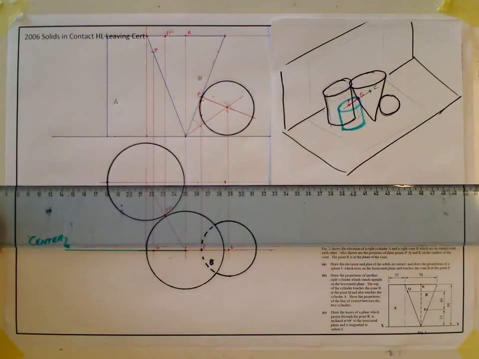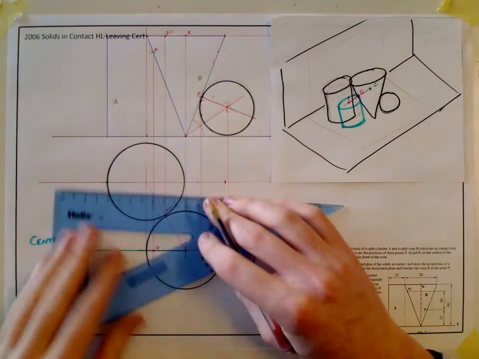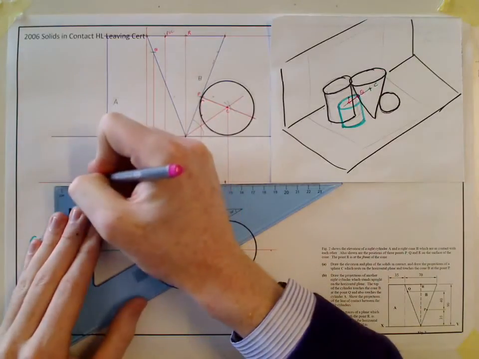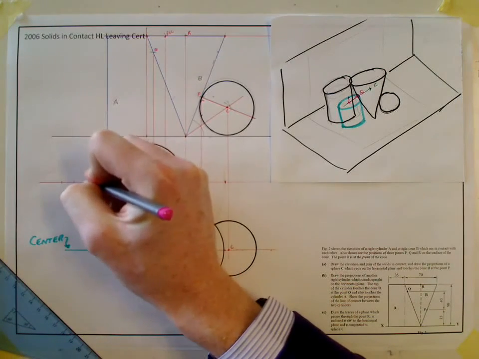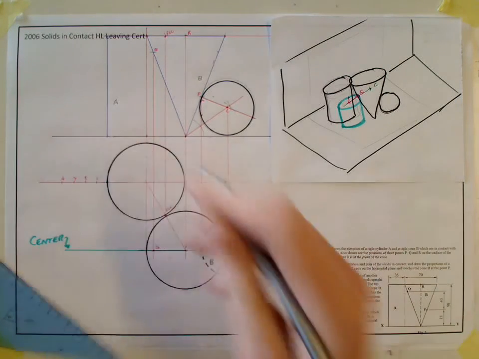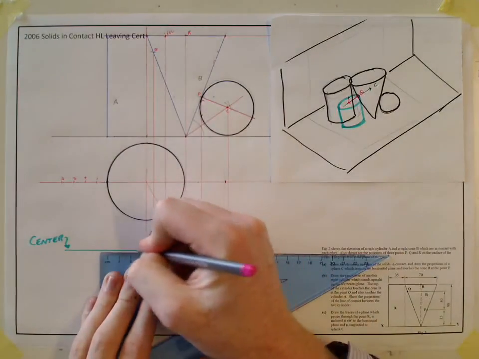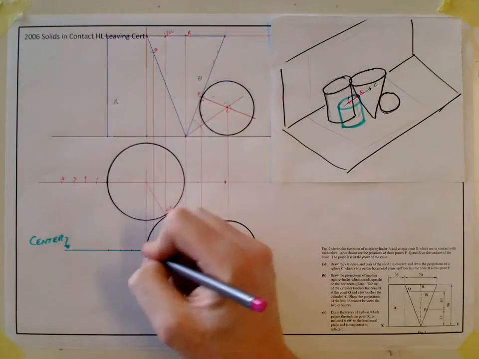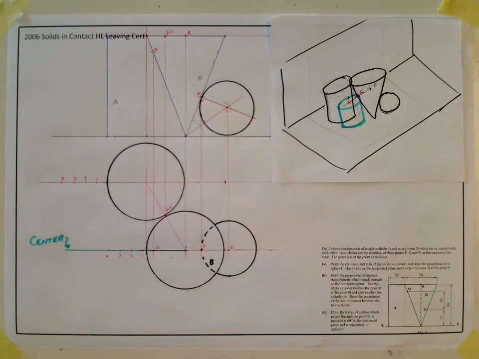So first thing I'm going to do, I'm just going to measure off 4 gaps of 10. I'm going to call this 1, 2, 3, 4, and I'm going to measure off 4 gaps of 10 from Q, because that's where it's in contact with. So this is going to be 1, 2, 3, and 4, and I'm going to do the locus.